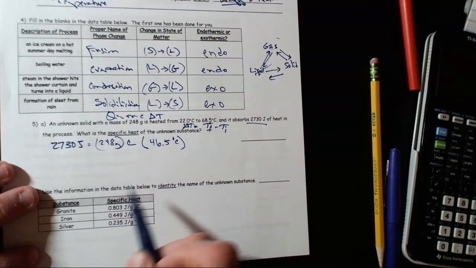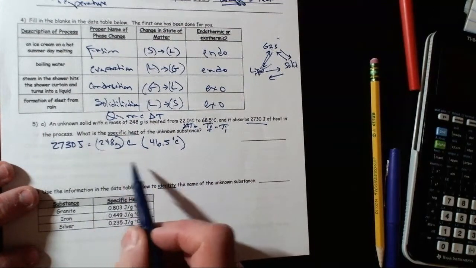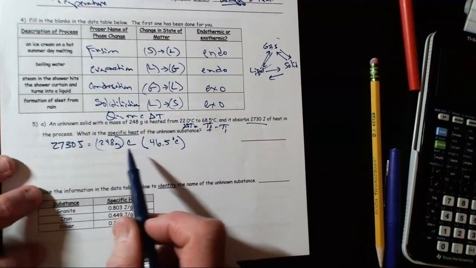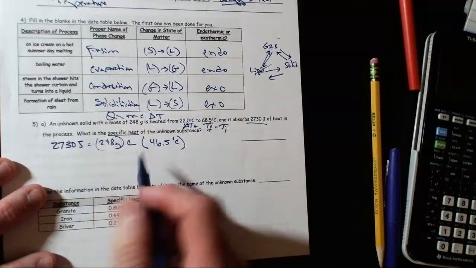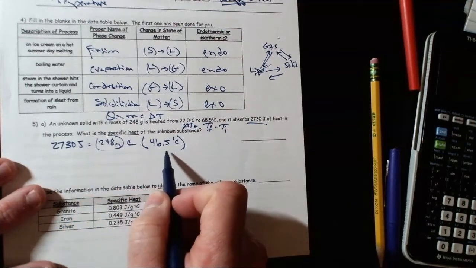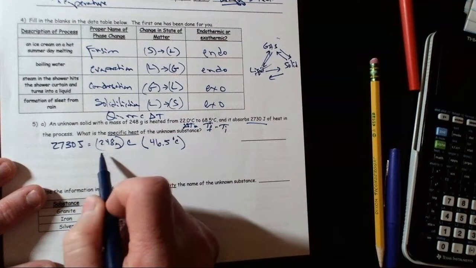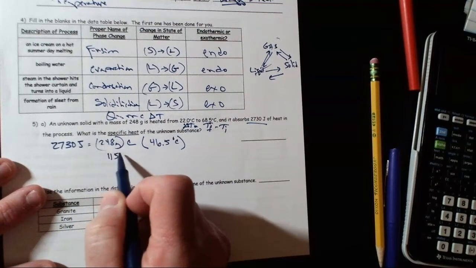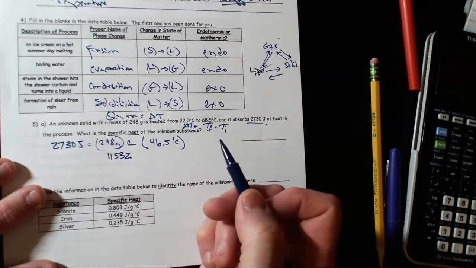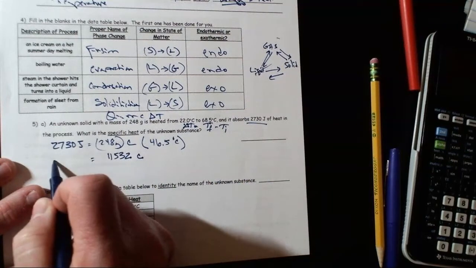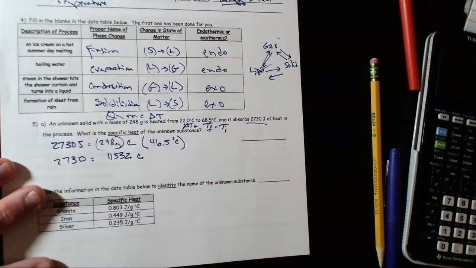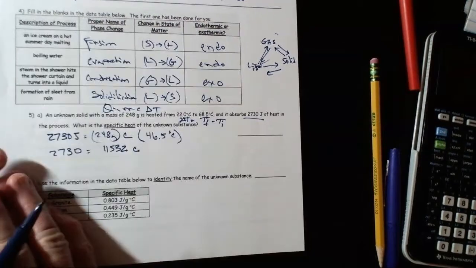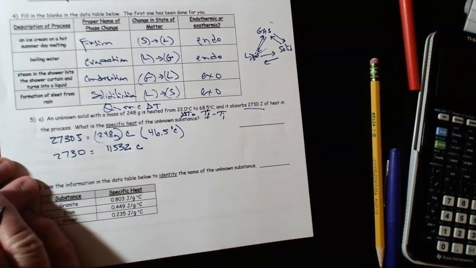Like I showed you on the video where we were simply solving these equations, I would simplify this as much as possible on this side before trying to solve for the variable, which is C here. So 248 times 46.5 is going to give me 11,532 times C is equal to 2730. Now notice I've taken the units out really quickly so that we can just see the equation so that we are clear with the math and what's going on.